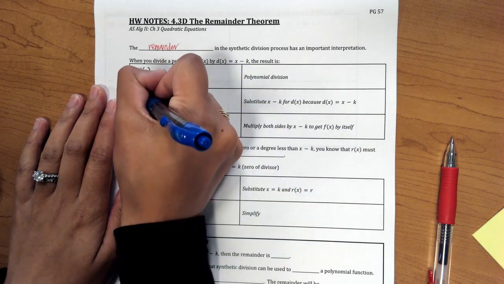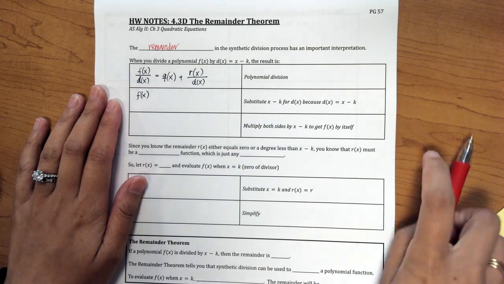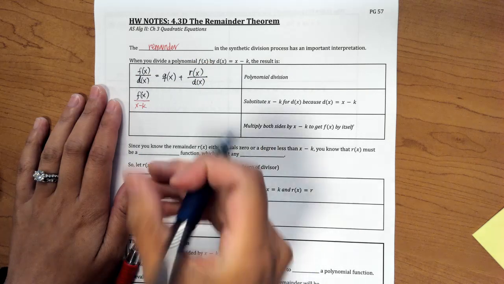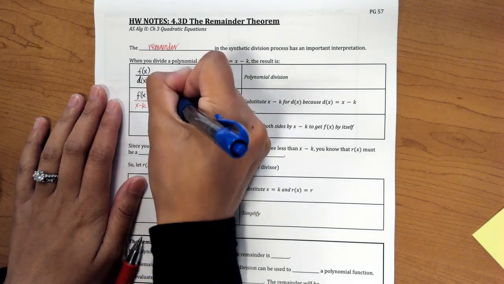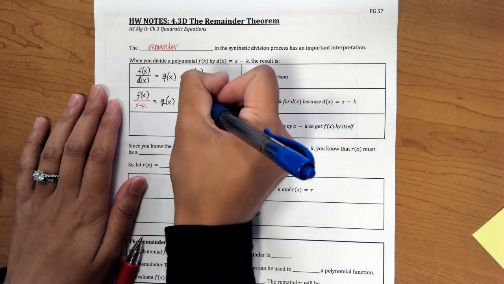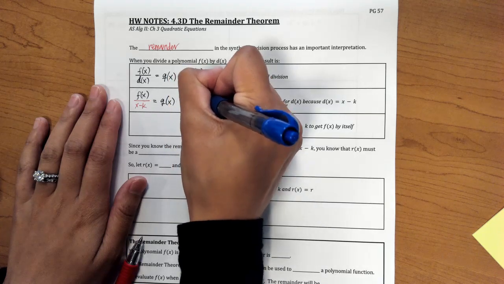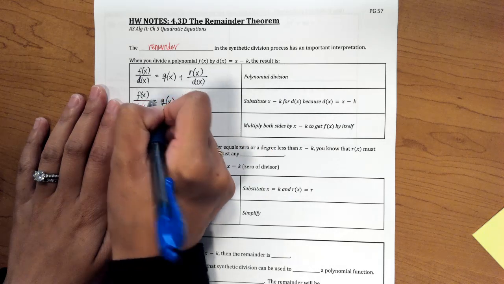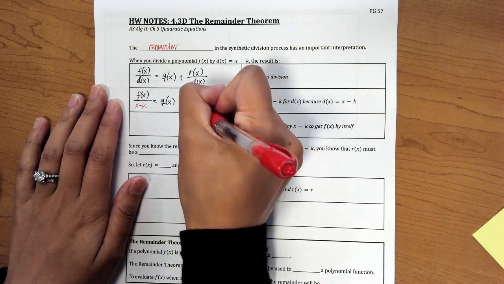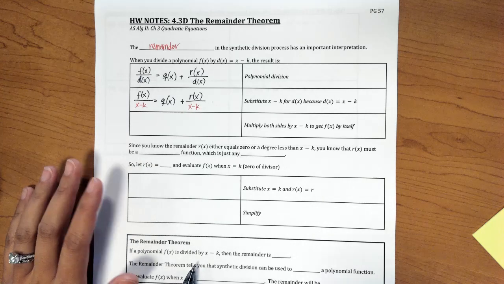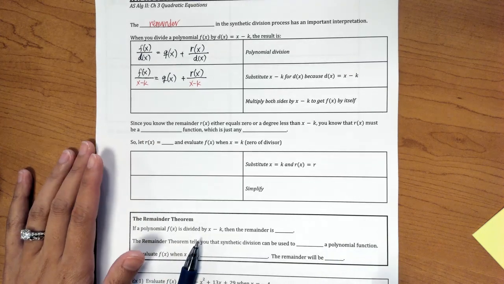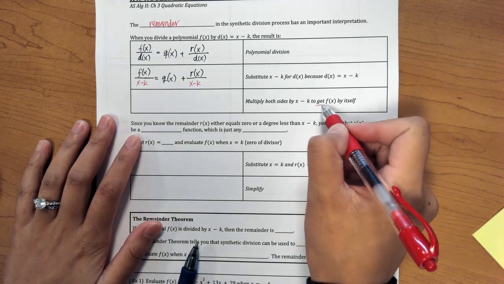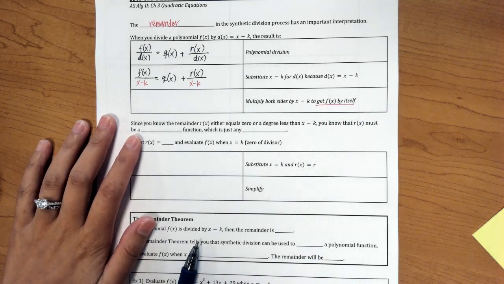So we're going to do f of x, but instead of d of x, we replace that with x minus k, equals q of x, nothing has changed, plus your remainder, some function, divided by x minus k. Not much has changed; it's just that we've put something in there. Now let's imagine that we solve for f of x. Right now you guys don't know why yet, but let's imagine.